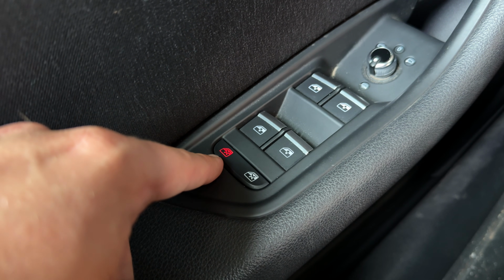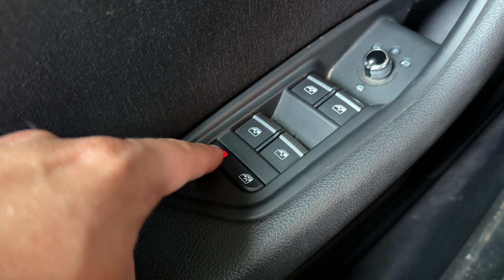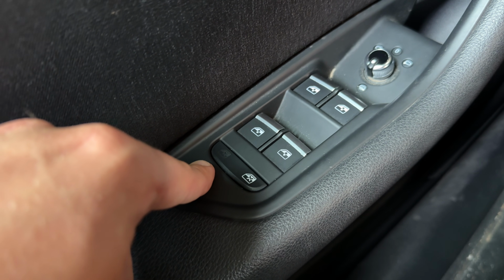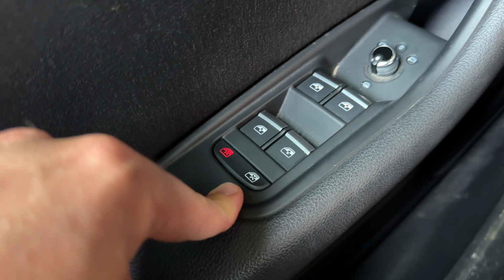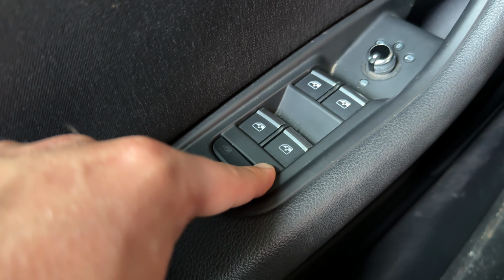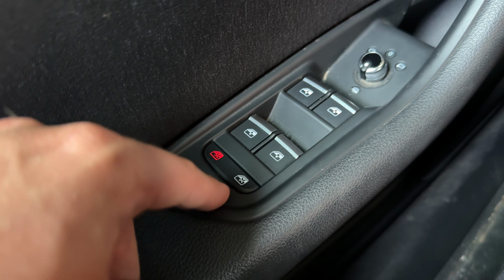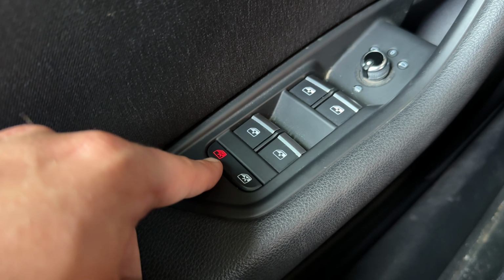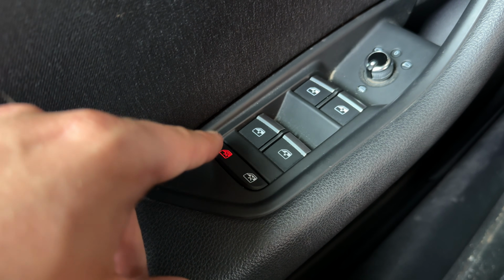We press the child lock button on the driver's door with the windows, and the LED in the button will light up or go out. So you can choose it on or off as you need it.